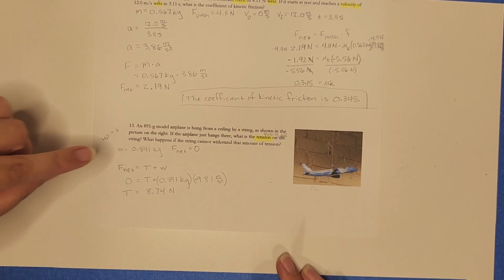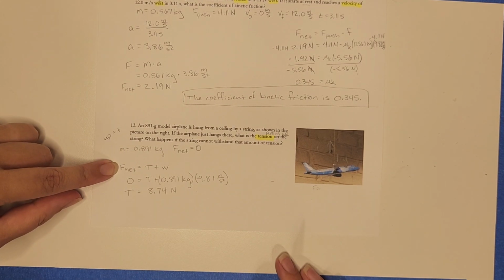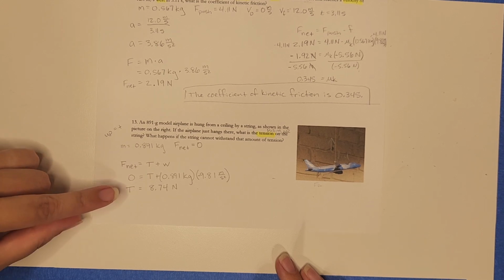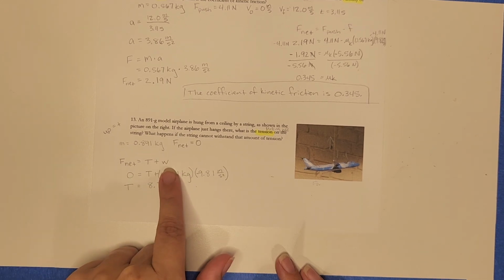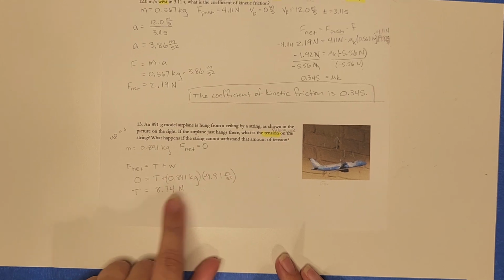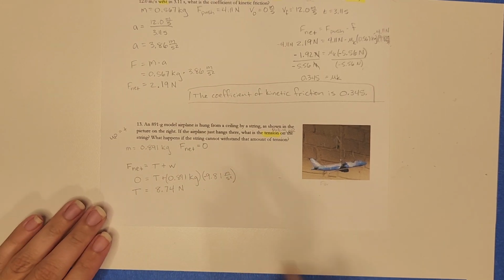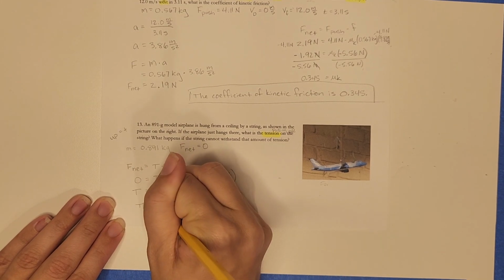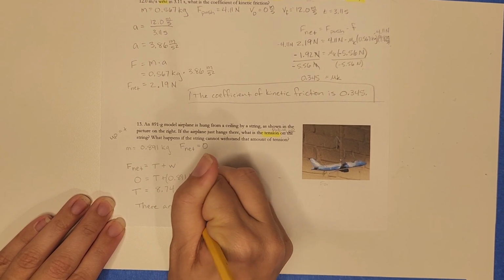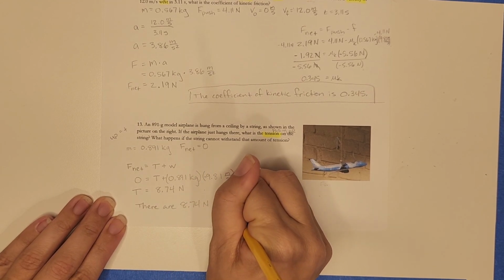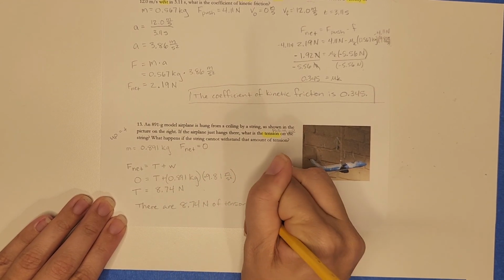Because I knew my net force was 0, the tension is the negative of the weight, and that is 8.74 newtons when I calculate that up. So there are 8.74 newtons of tension on the string.